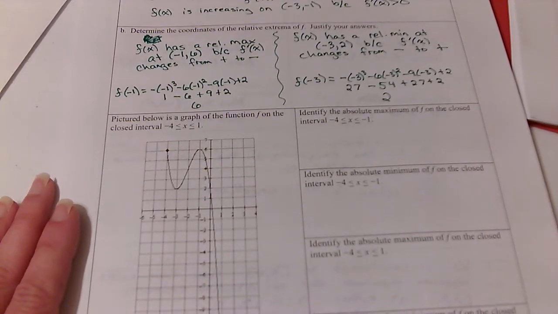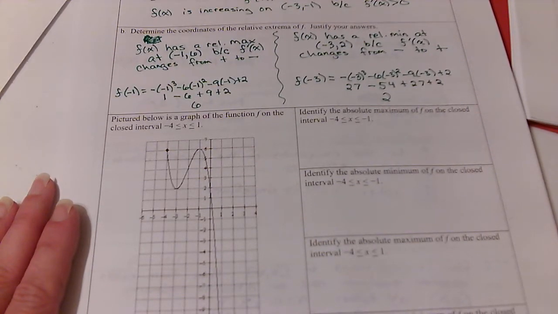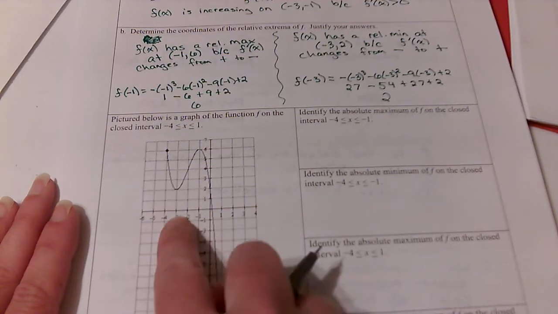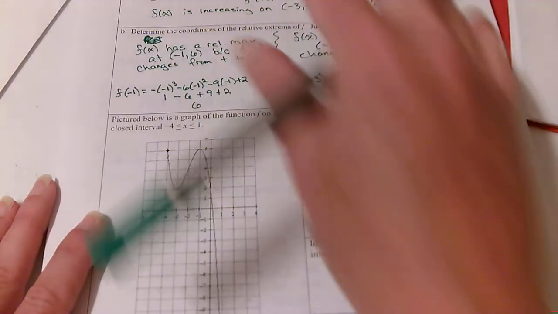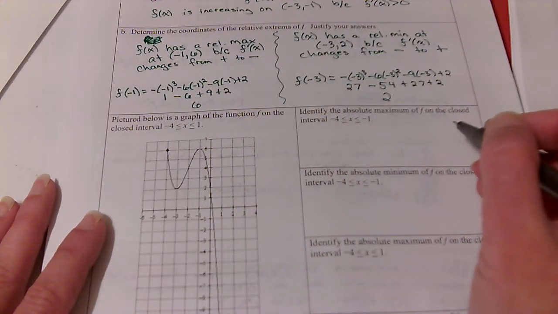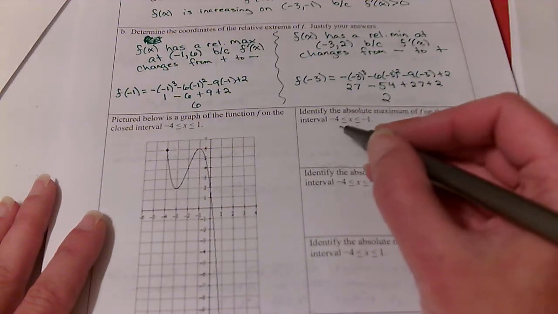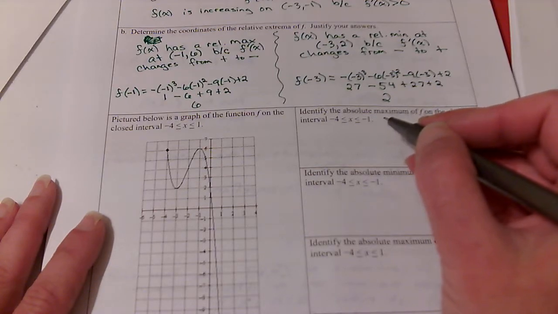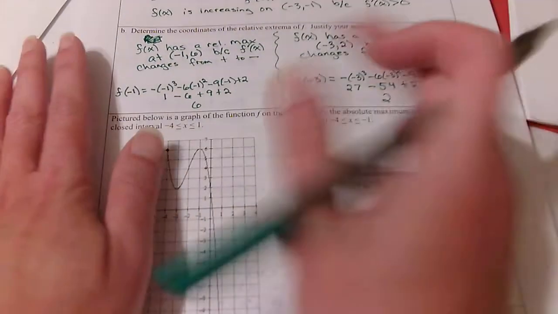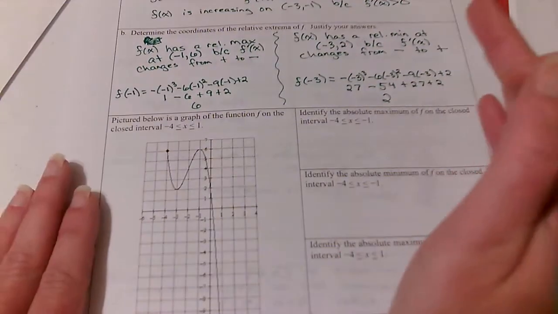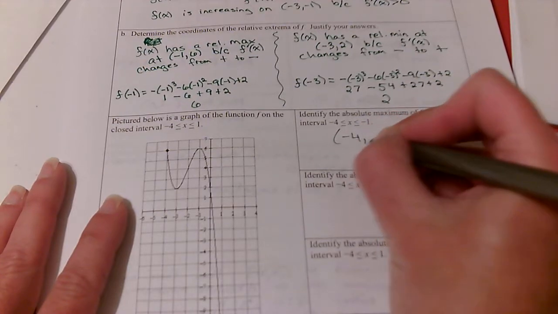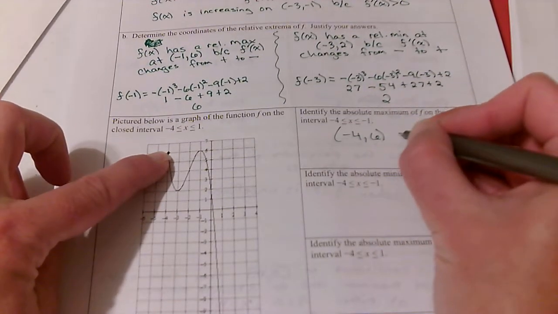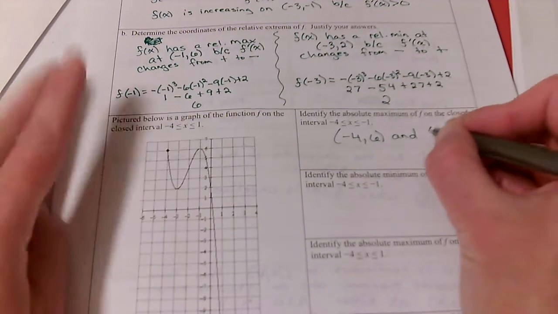Here's f of x. Wish we had noticed that earlier, huh? Negative 3, 2, negative 1, 6. What would be the absolute maximum if we're only looking in the closed interval from -4 to -1? So just from here to here. The absolute maximum would be -4, 6 and -1, 6.